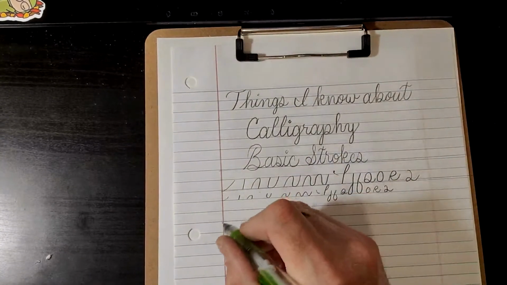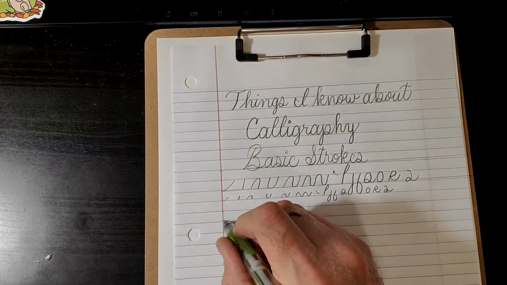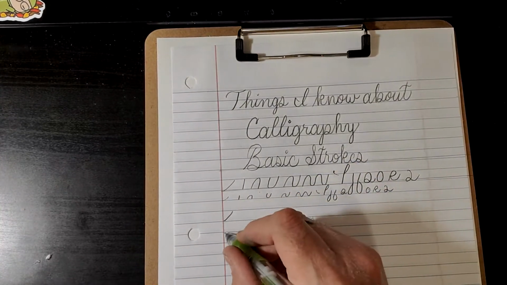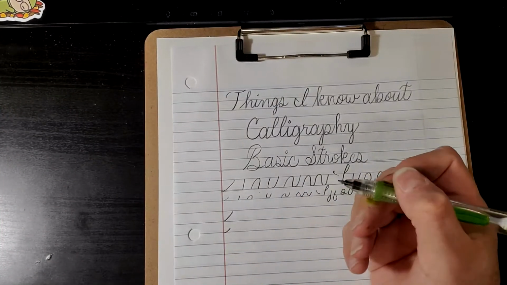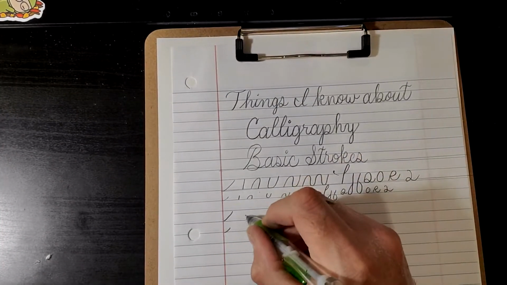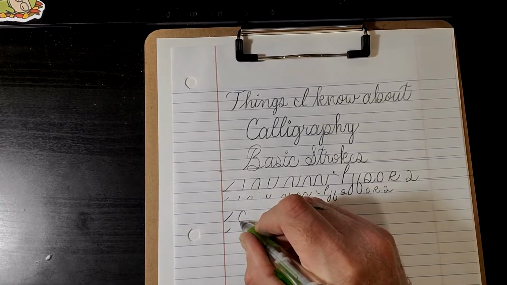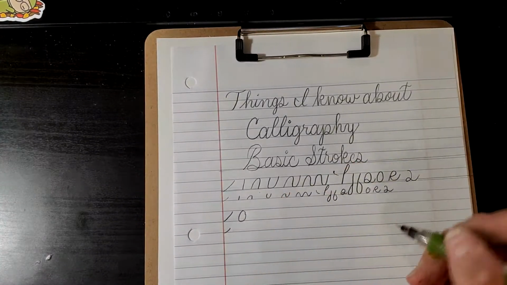Okay, so there's always an entrance stroke. Now remember, this would be half, so half of a stroke. Okay, an oval, which starts on one side, up and around, and meets up with that oval.